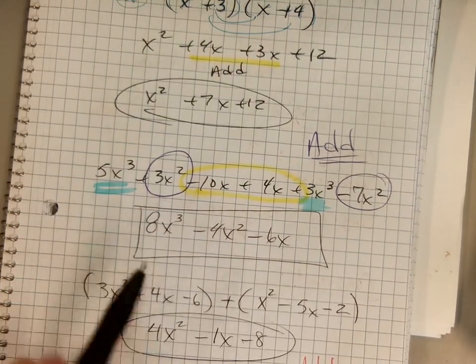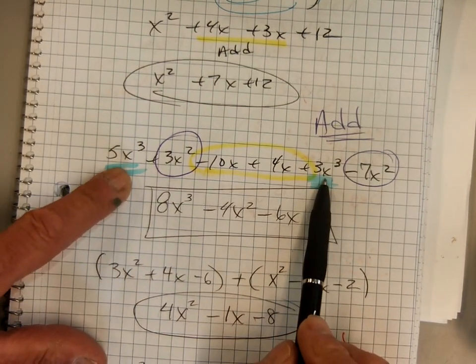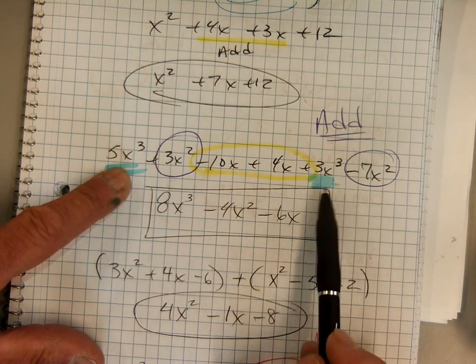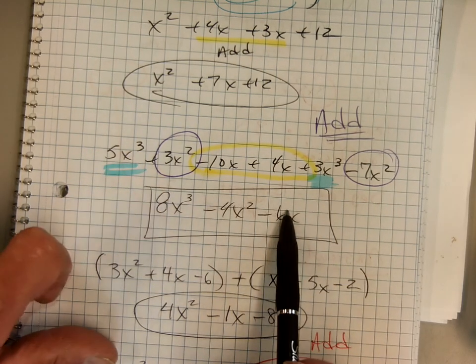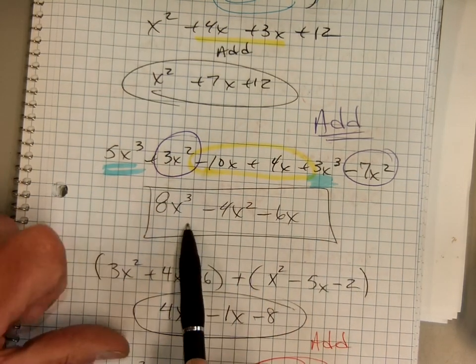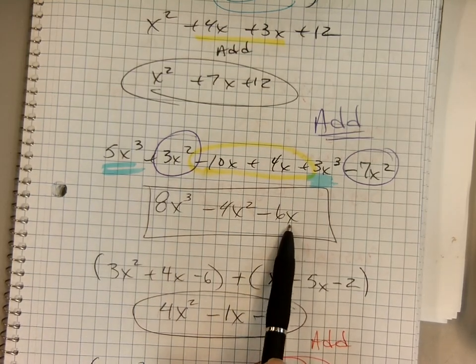Here's one that's a little bit different, but again, I only add the like terms. So I added these two. I got an 8x cubed, not to the 6th power, 8x cubed. And then I added these 2 here. I got a negative 4x squared. Then I add the x's and I got a negative 6. Okay? So add like terms only.